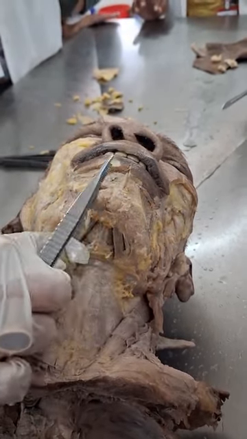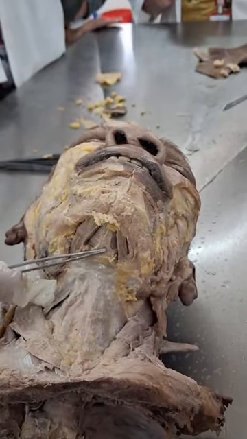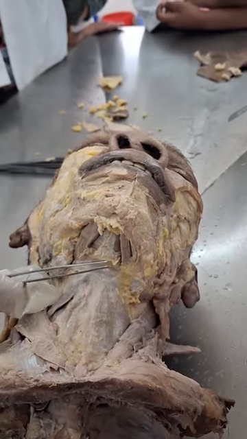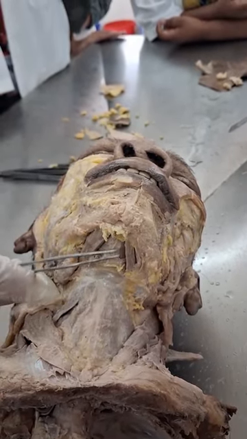So it looks like this. So this is the submental triangle. This is the mental region; submental is below this region. So this is the submental triangle.